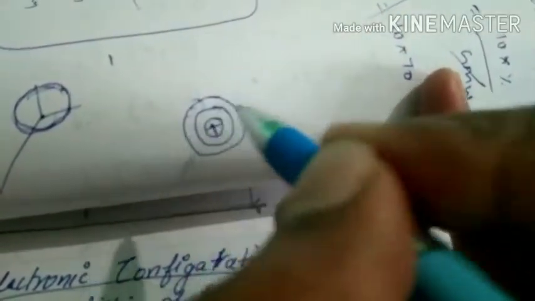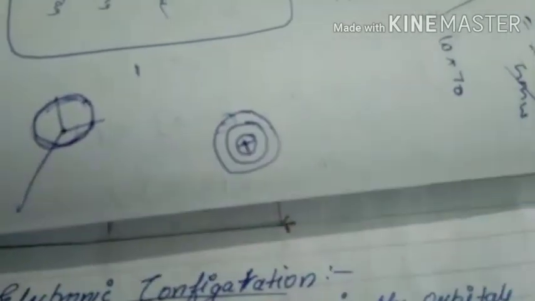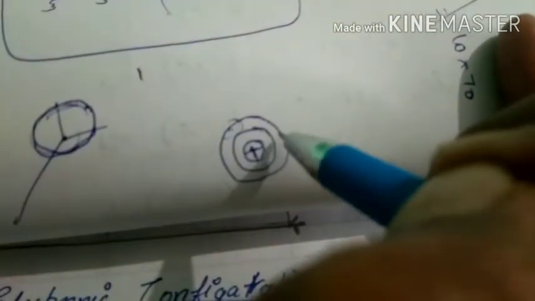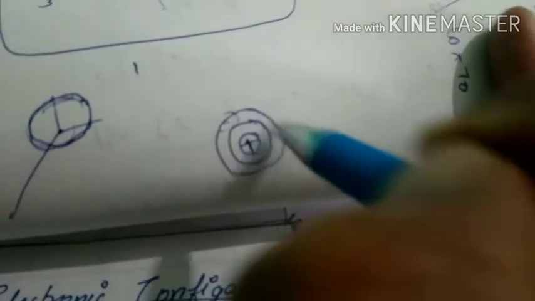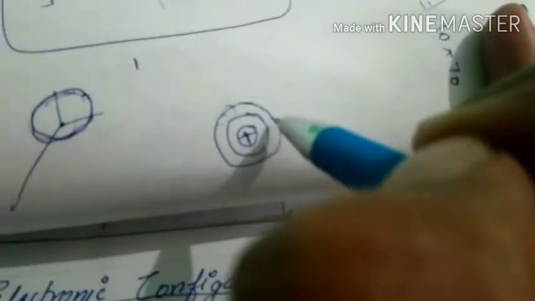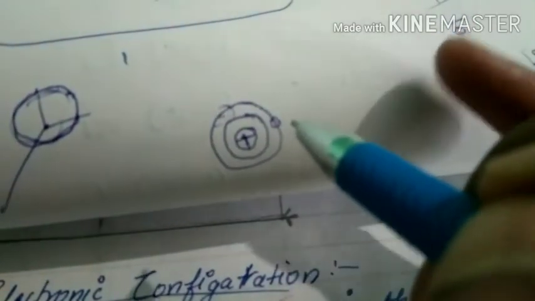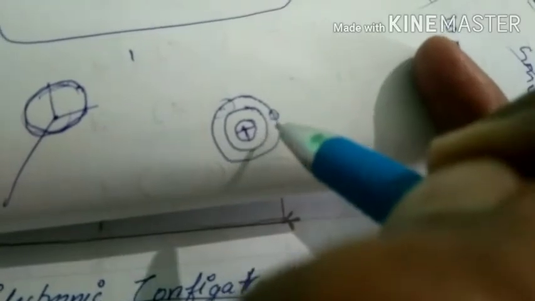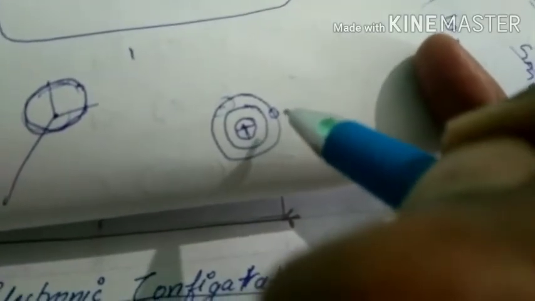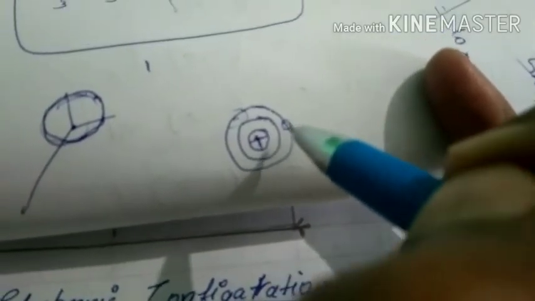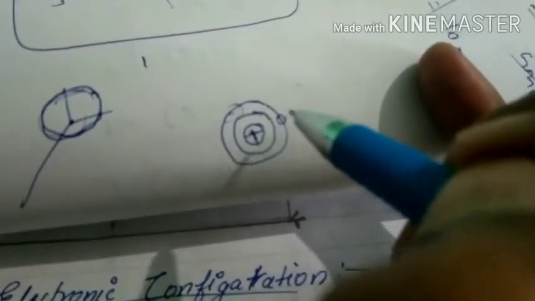Suppose in the same example, the electron revolves continuously, but at this place, suppose the electron just comes like this and immediately goes to another place. Then automatically in this place we cannot find the electron. We cannot find the probability of finding the electron. That space is called nodal space or node.